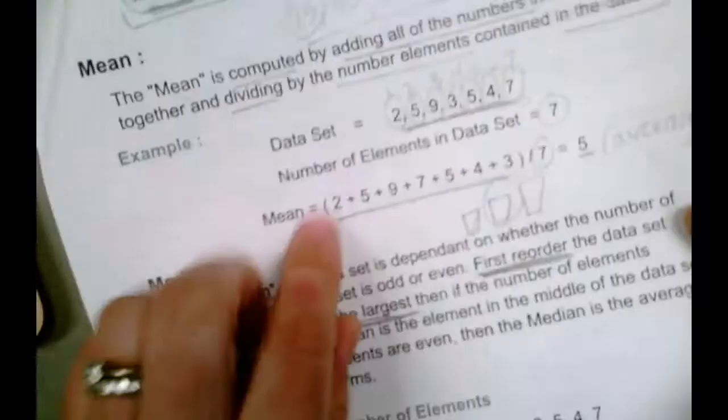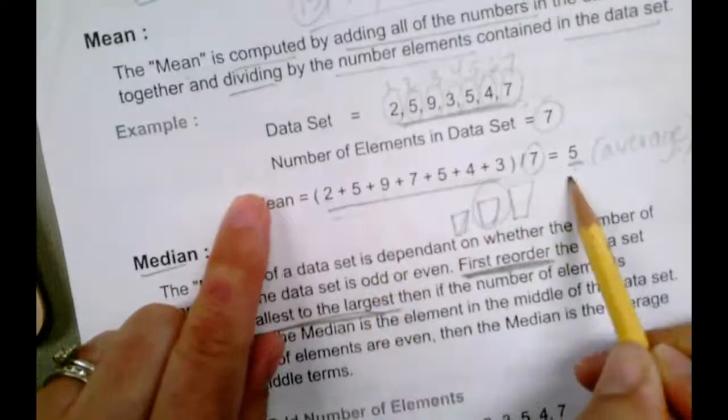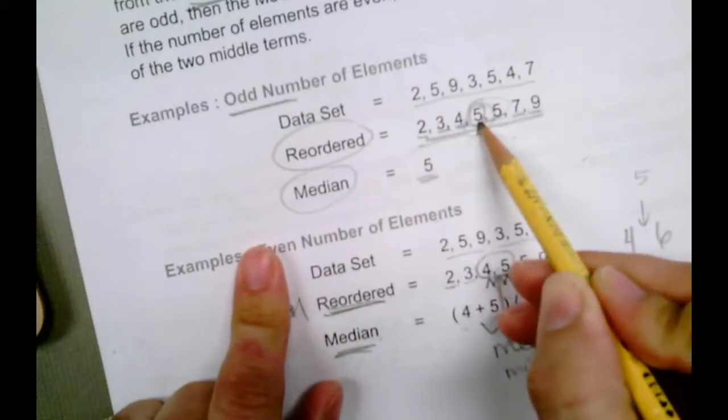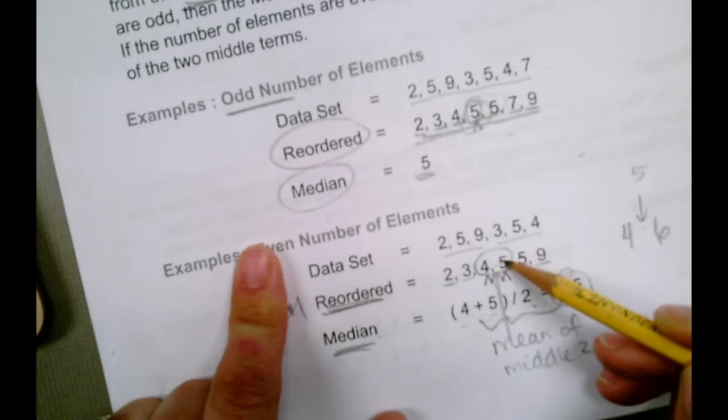Okay, so 4 things. The mean, which is the average. You add them all up and you divide by how many there are. The median: write them in order, find the middle number, or if there are 2 numbers in the middle, find the average of those 2 numbers.